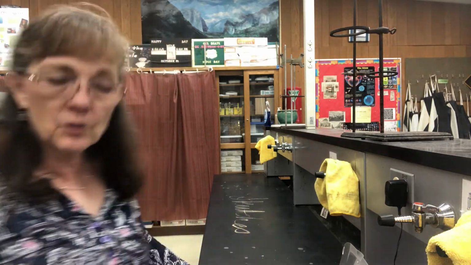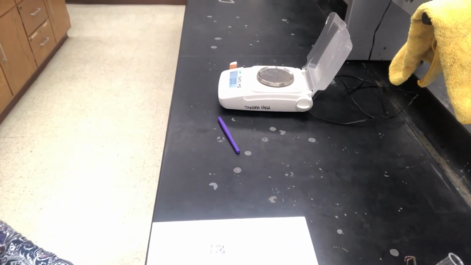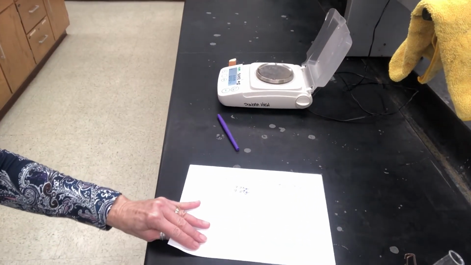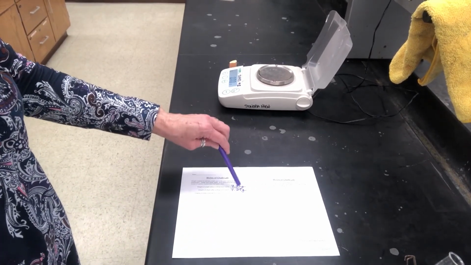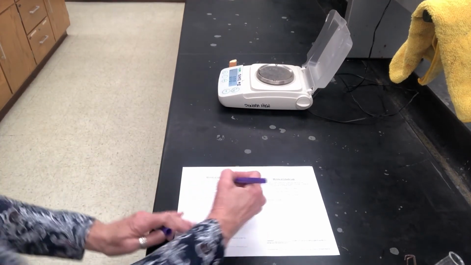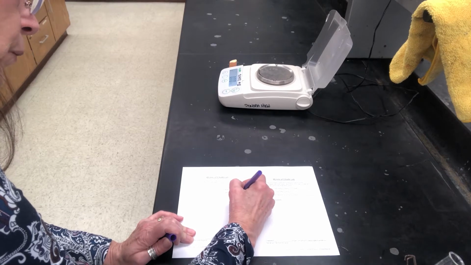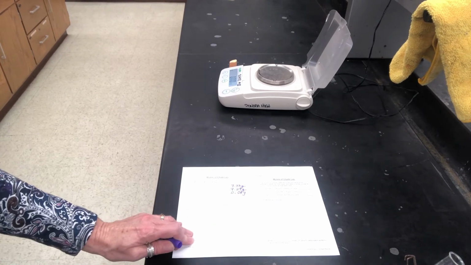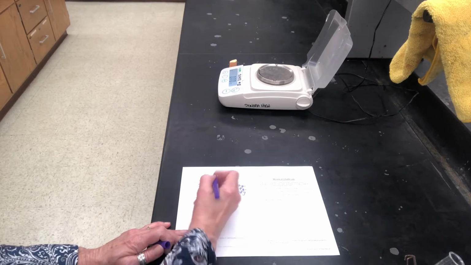We do some calculations. Hopefully I can figure out how to make this thing work, and hopefully it makes sense to you. So I'm finding it. Hopefully that's there for you. 7.33 grams to start, 7.29 grams to finish. You can probably figure out that's 0.04 grams of chalk.